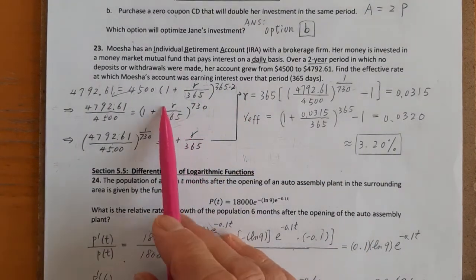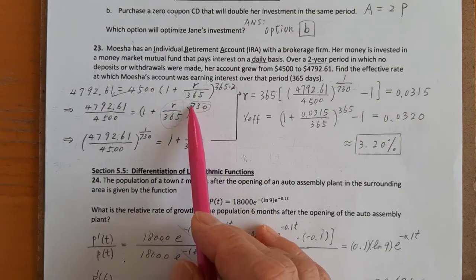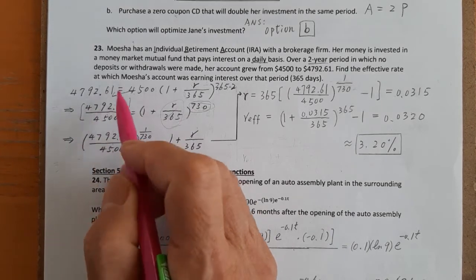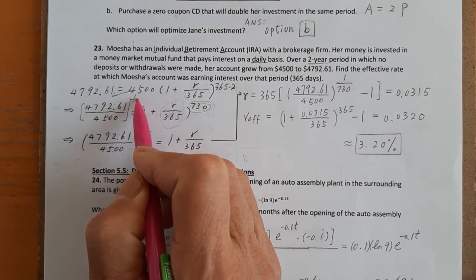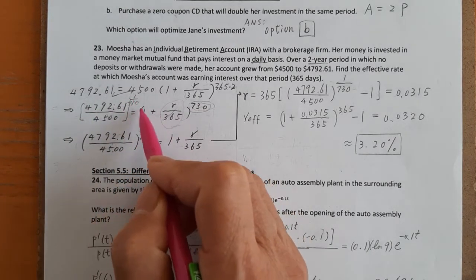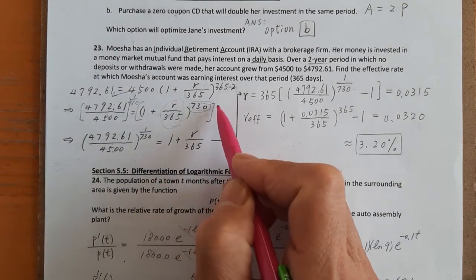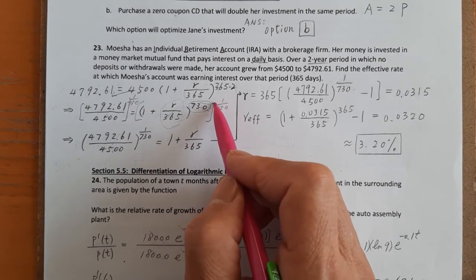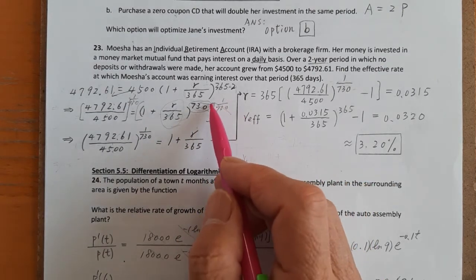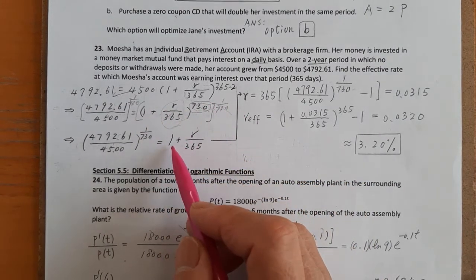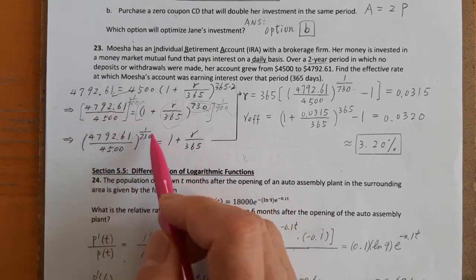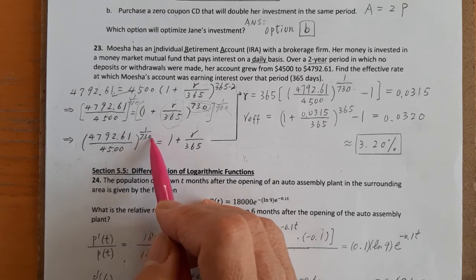To isolate the term, we have to remove the exponent. So both sides are raised to the power 1 over 730, and 730 times 1 over 730 equals 1. So the right side becomes 1 plus r over 365, and the left side is this one to the power 1 over 730.